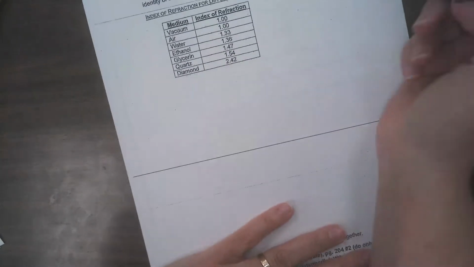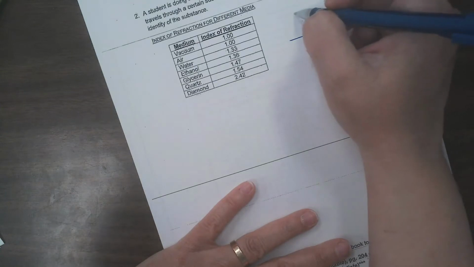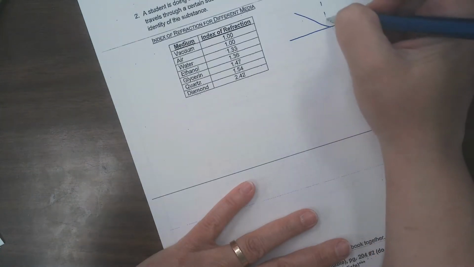A student is doing a lab and measures the speed of light to be 2.21 times 10 to the 8 as it travels through a certain substance. Use the table below to determine the identity of the substance. So we're going to look at this question, and as it travels through, so it's coming in, here's our line of normal.